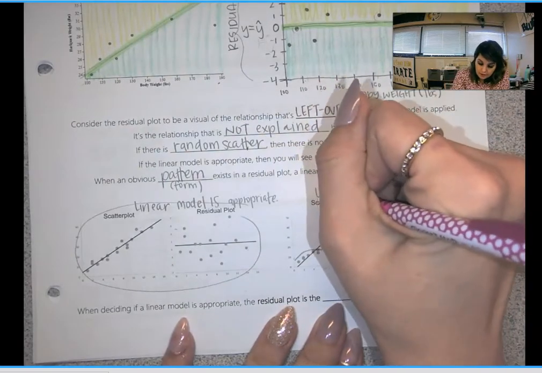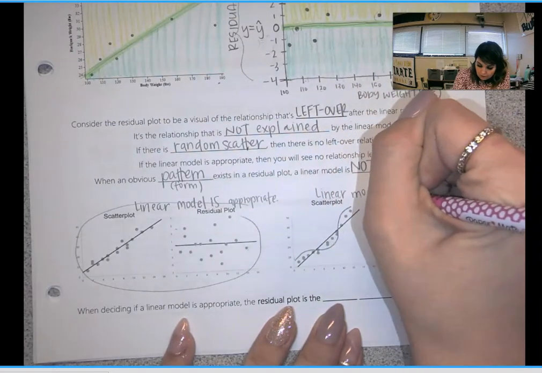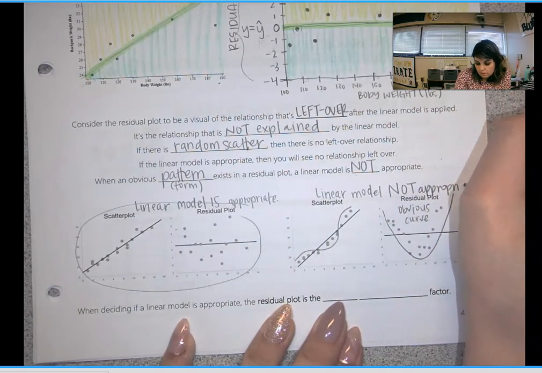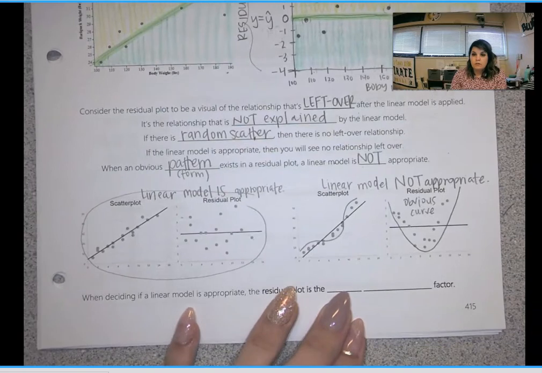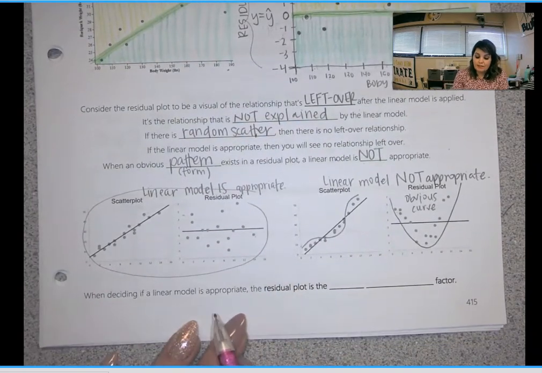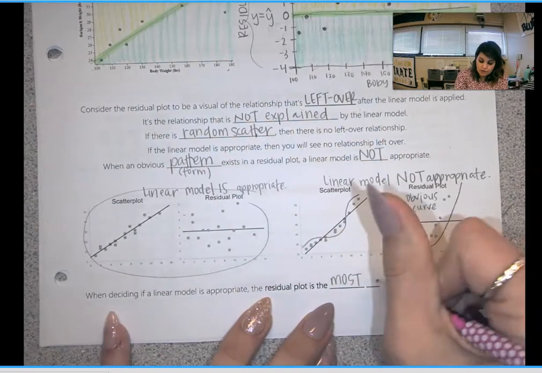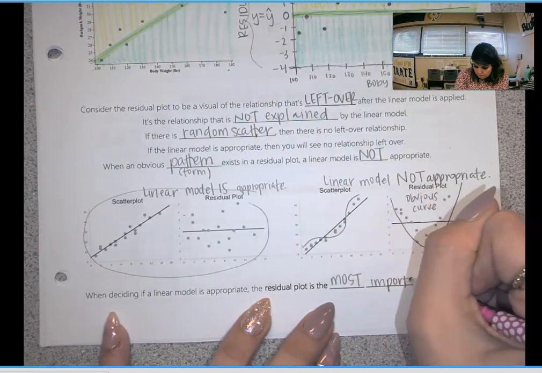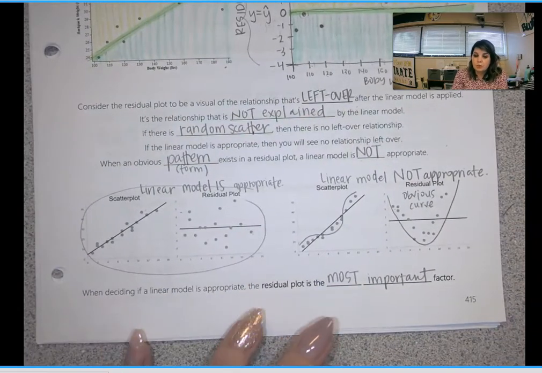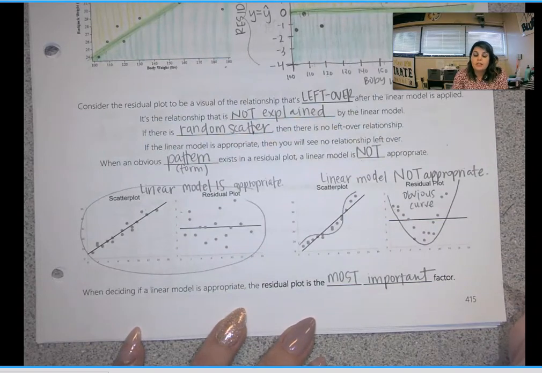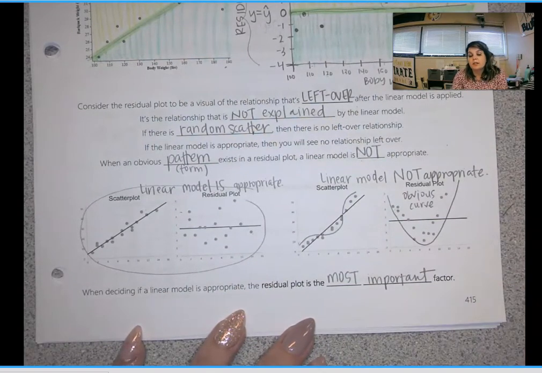So linear model not appropriate. When deciding if a linear model is appropriate, the residual plot is the most important deciding factor. You usually look at residual plot and R-squared. So when deciding, you look at R-squared and the residual plot, but the residual plot is the most important one.